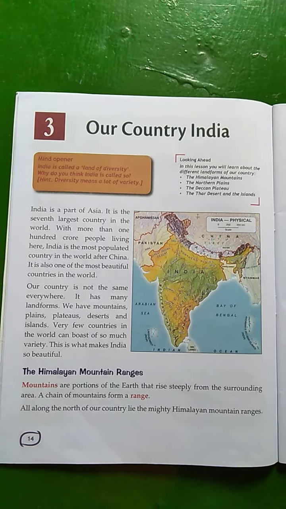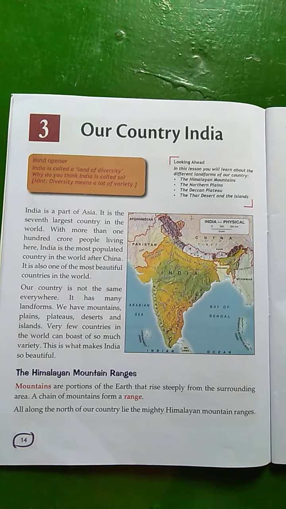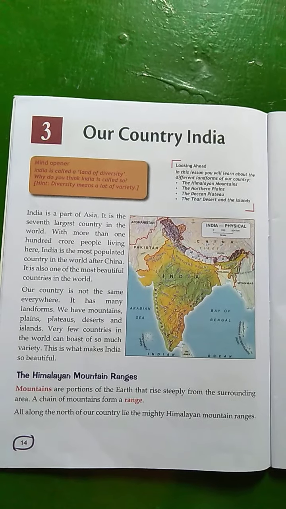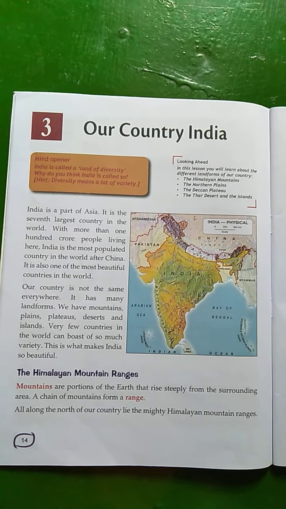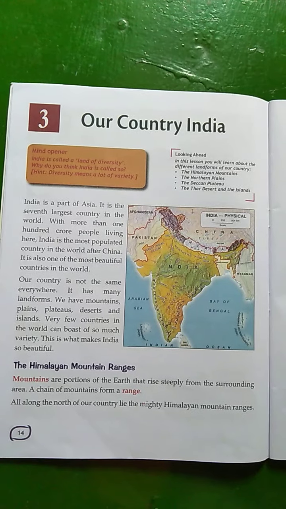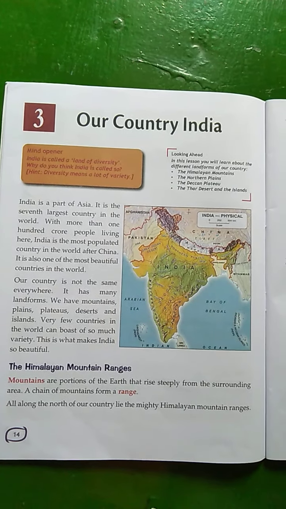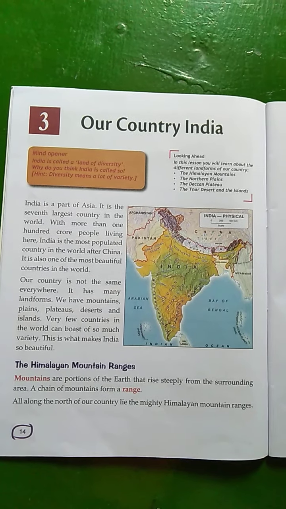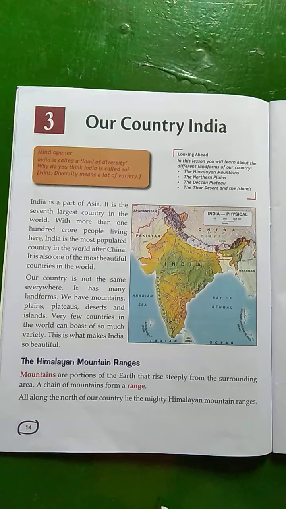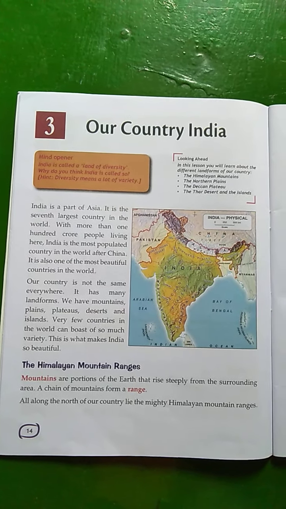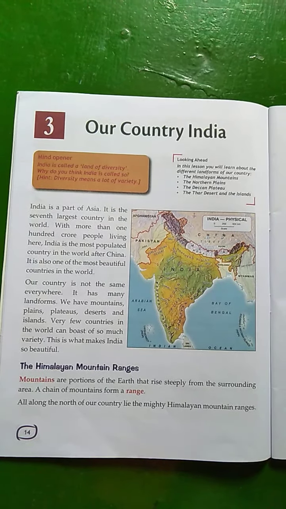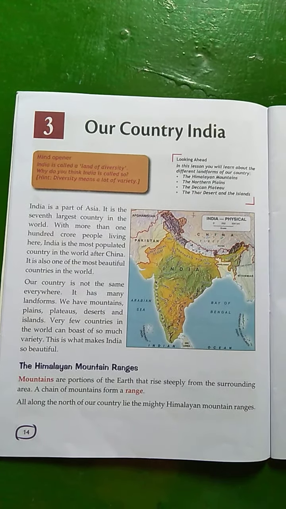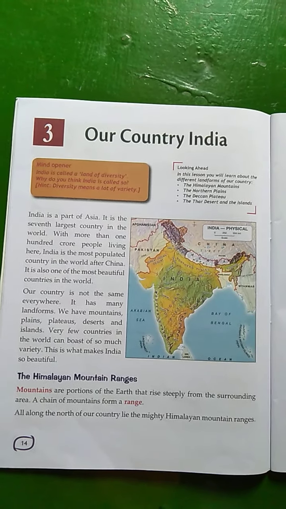Then the Himalayan mountain ranges. Mountains are portions of the earth that rise steeply from the surrounding area. A chain of mountains forms a range. So what is a mountain? A mountain is a rocky highland which rises steeply from the surrounding areas, and a chain of mountains forms a range. All along the north of our country lie the mighty Himalayan mountain ranges.